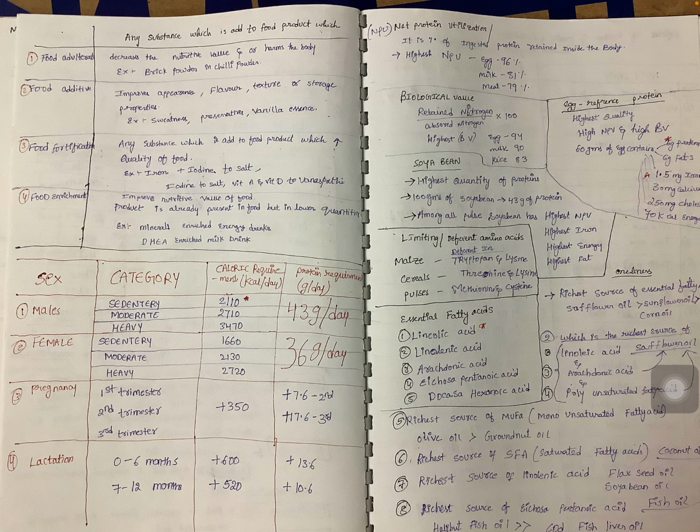Food additive means improving appearance, flavor, texture, and the storage properties. Examples, sweeteners, preservatives, and vanilla essence. The food fortification, any substance which is added to the food product which increases the quality of food. For example, iron plus iodine to salt, iodine to salt, vitamin A and vitamin D to vanaspati. Food enrichment improves the nutritive value of a food product where it is already present in the food but in lower quantities. Example, mineral enriched energy drinks.